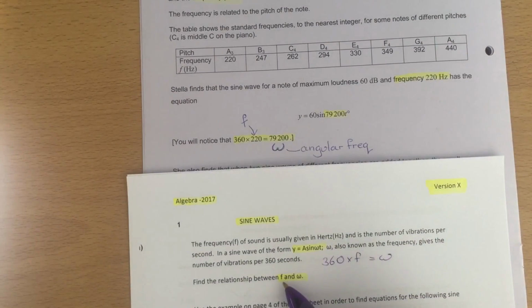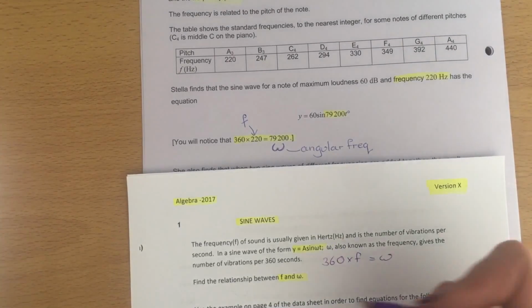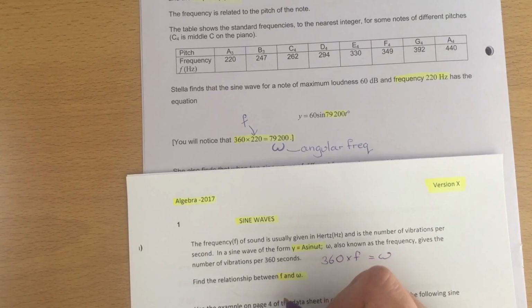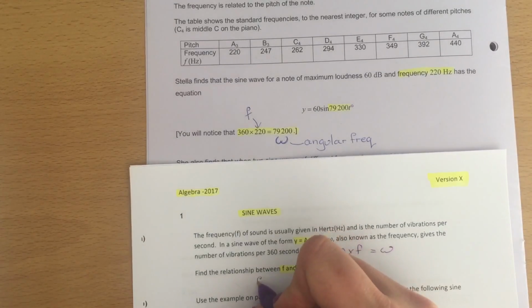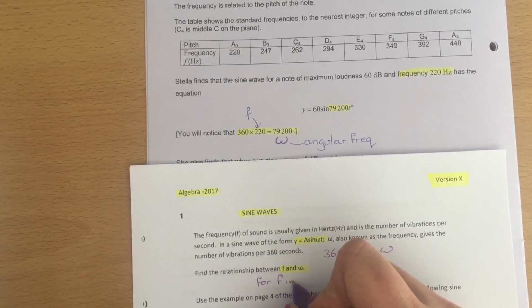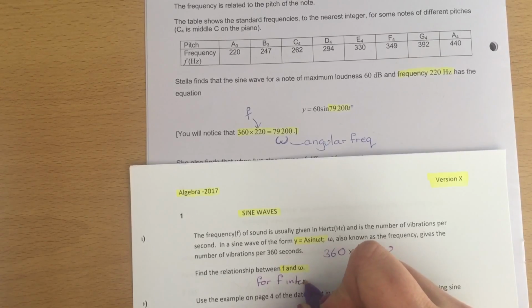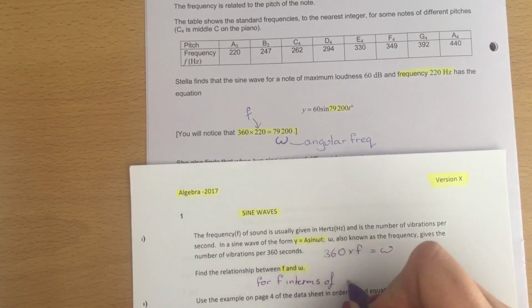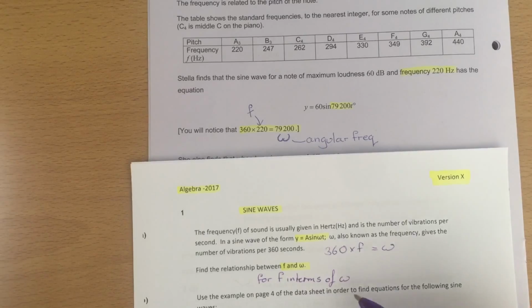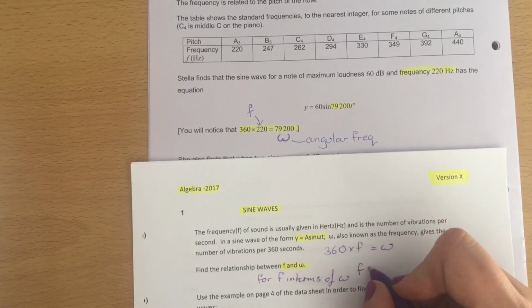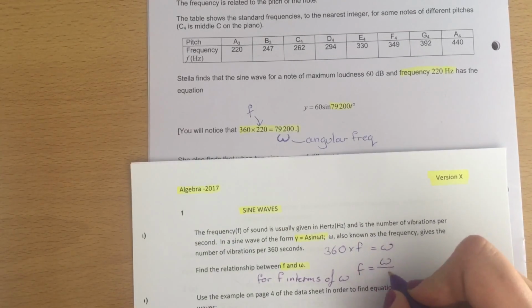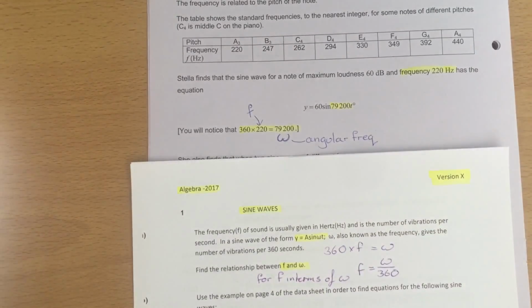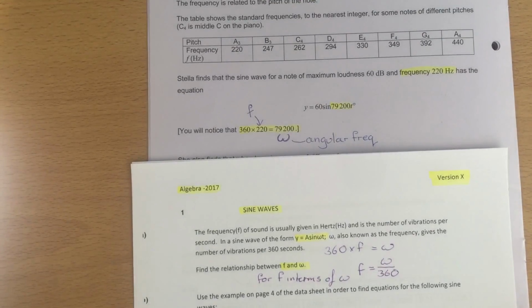So if we want to find the relationship between F and W, it may well be like this. What we may be asked is to find an equation for F in terms of omega. If it's phrased in this way, we need an F equals. So to get the F on its own, divide by 360. So we've got omega over 360.